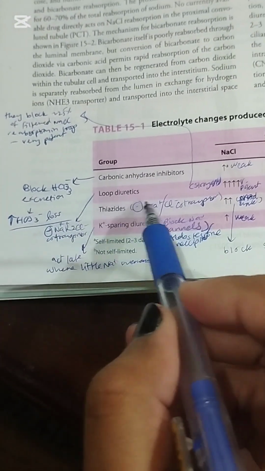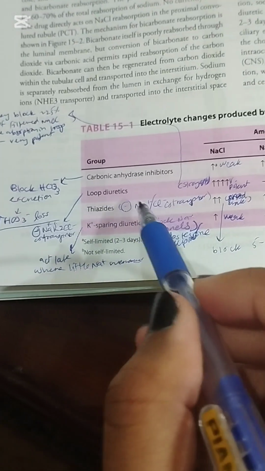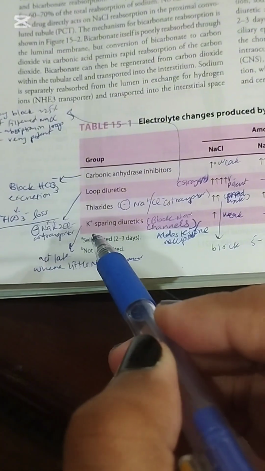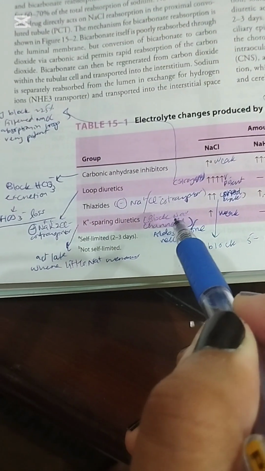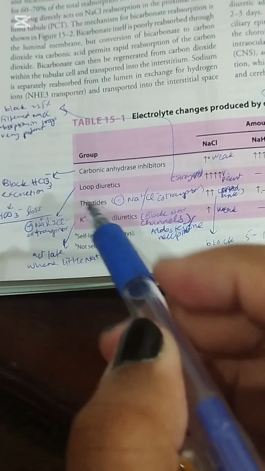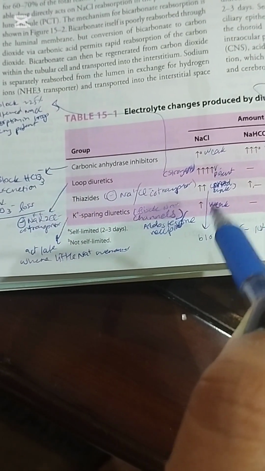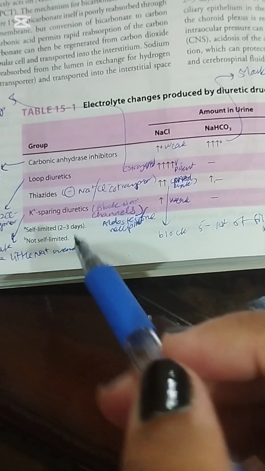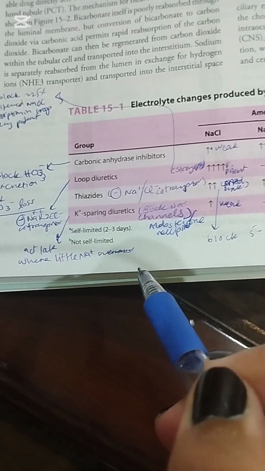And what about loop diuretics? Loop diuretics will block the sodium potassium 2 chloride co-transporters, and they're going to be very potent excretors of sodium chloride. What about thiazides? They're going to inhibit the sodium chloride co-transporter, so they are going to be moderately potent. And what about potassium sparing diuretics? They are going to be weakly excreting sodium chloride because they act late where little sodium remains.